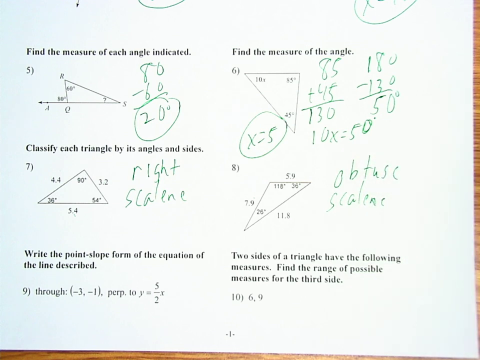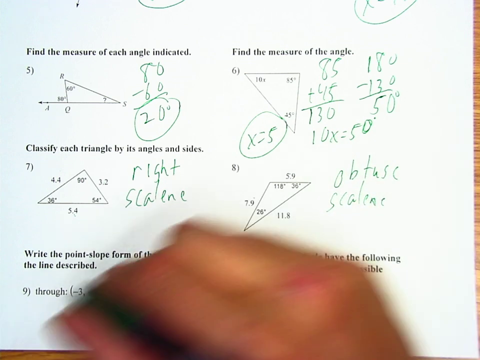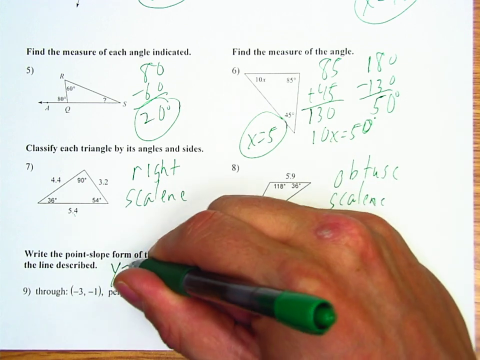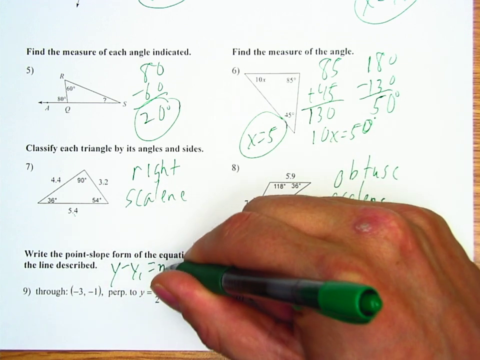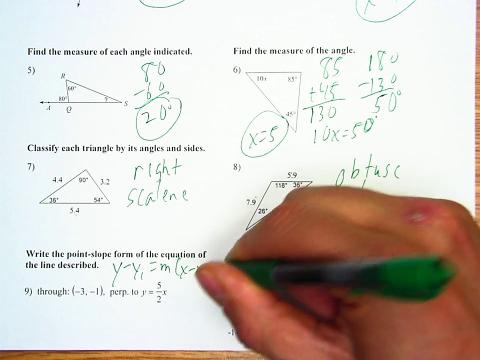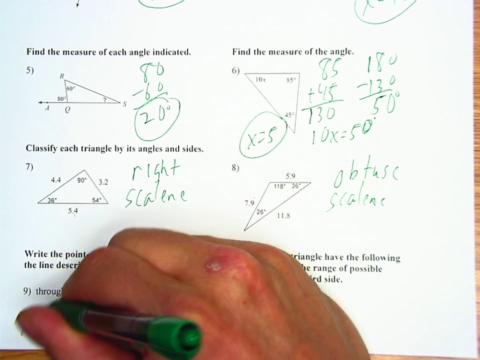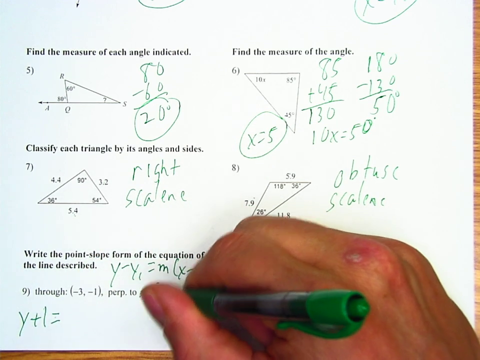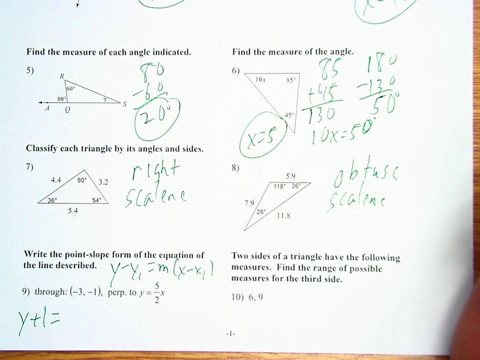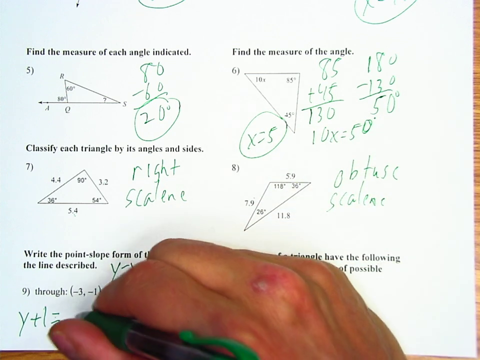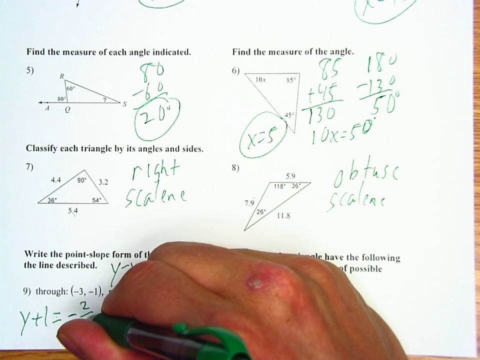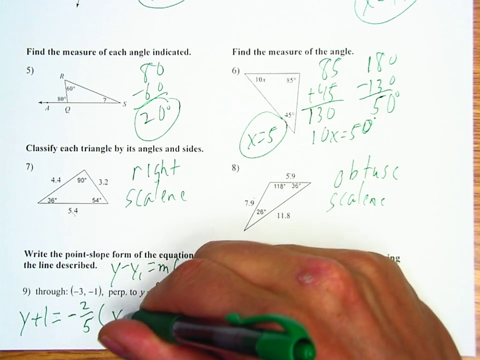All right, write the point slope form of the equation of the line described. So point slope again is the format where we do y minus y1 is equal to the slope times the quantity x minus x1. So the y value here is -1. So this will be y plus 1. My slope is 5/2. I want a perpendicular slope, so I'm going to flip and negate that. It's going to become -2/5. x plus 1.